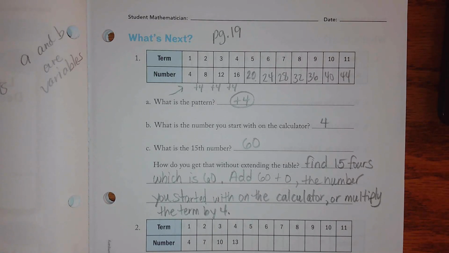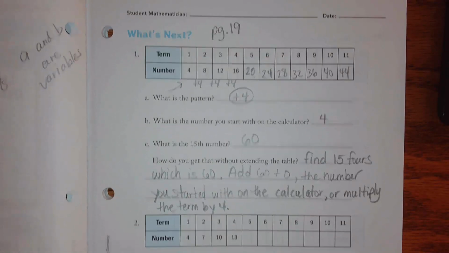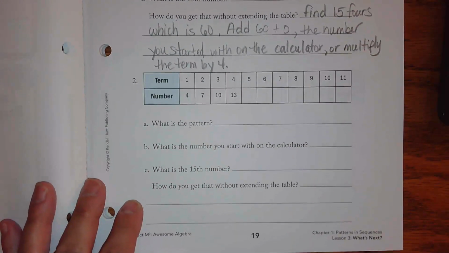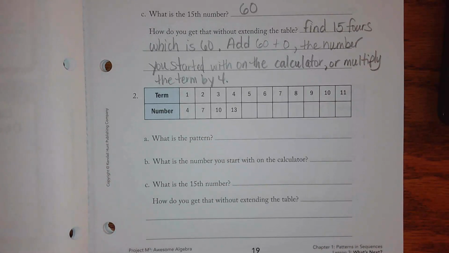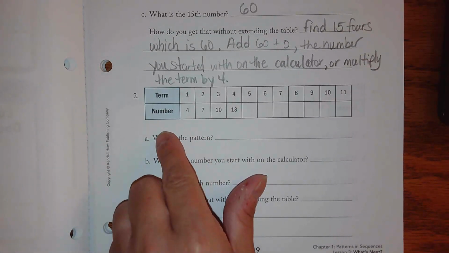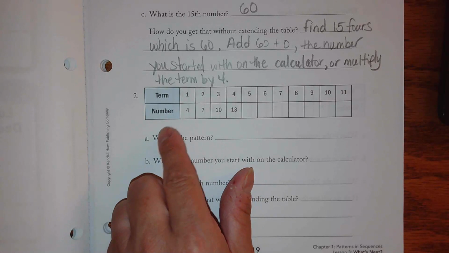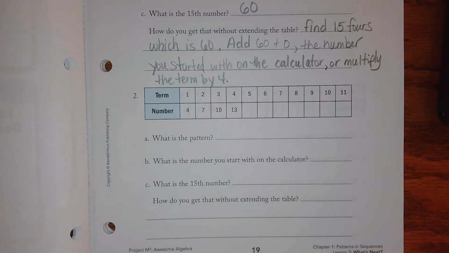All right, so now we're going to try one more together, and then I'm going to let you go on your own to work on numbers 3 through 6. So let's take a look here at the bottom. This time, again, we're starting with 0 on our calculator, but we place in the number 4.